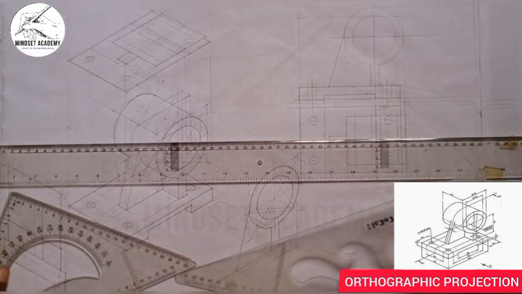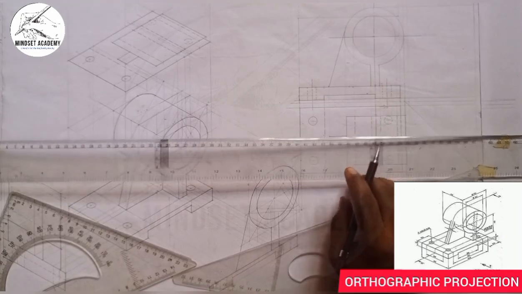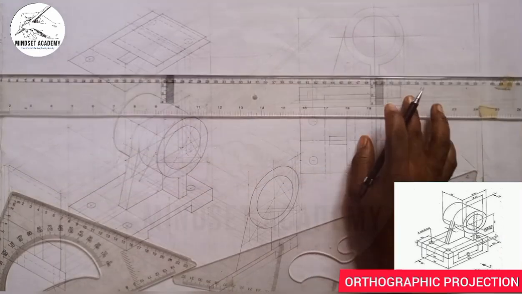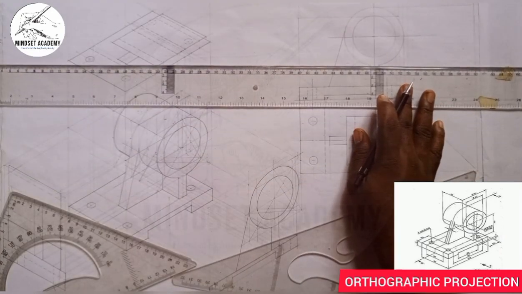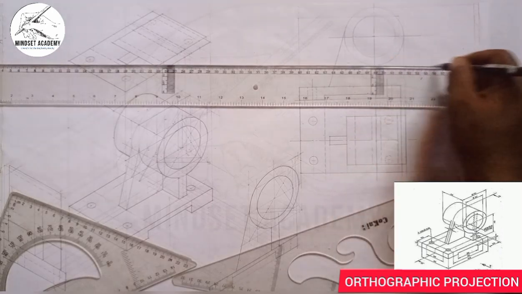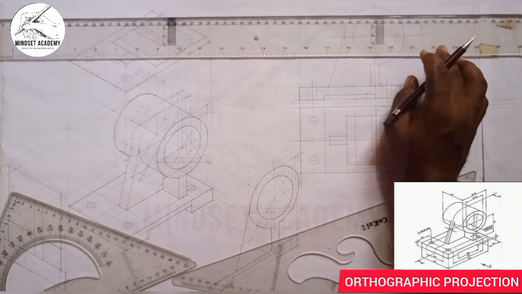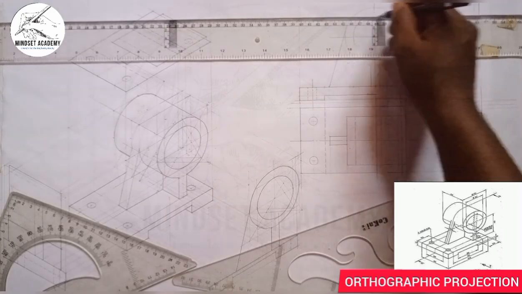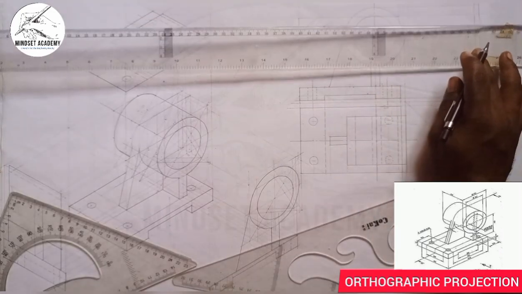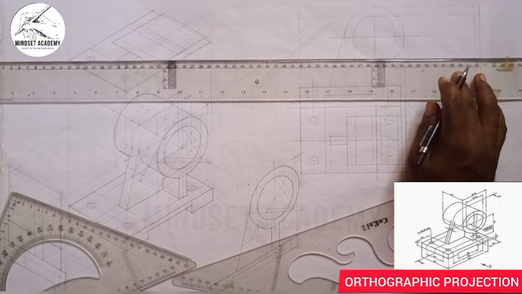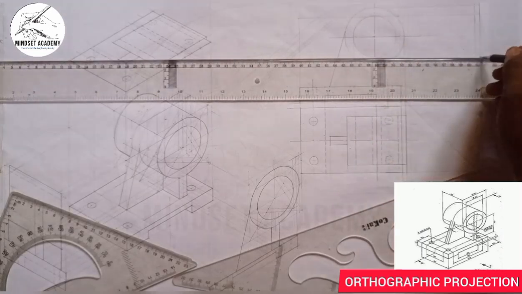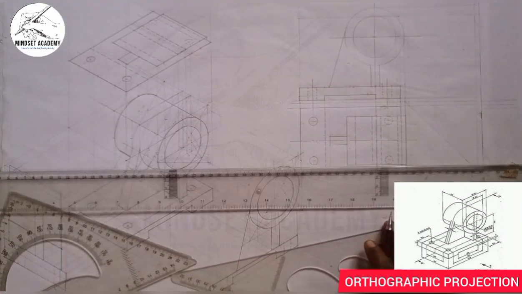So from here, I will just project this to the side, this to the side, and this to the side. Hope you can see that.